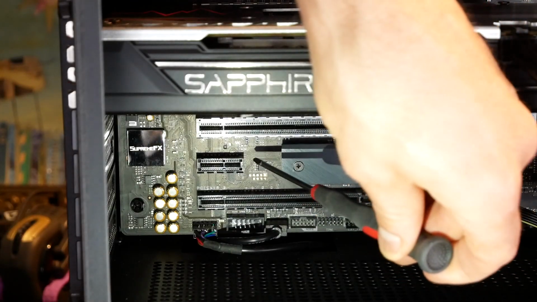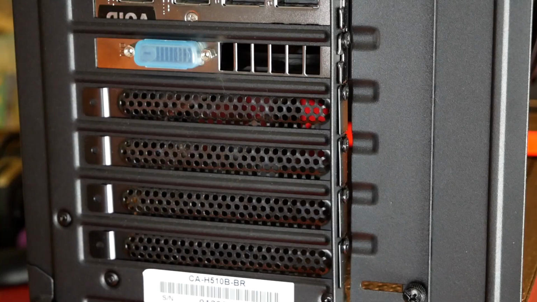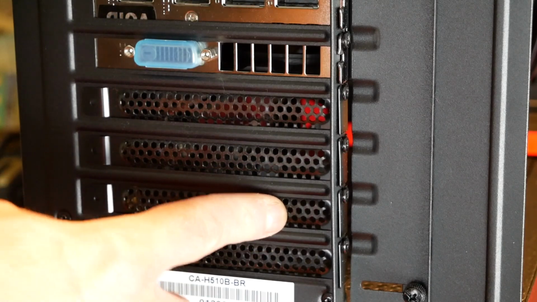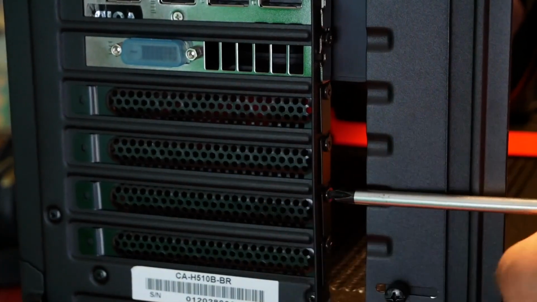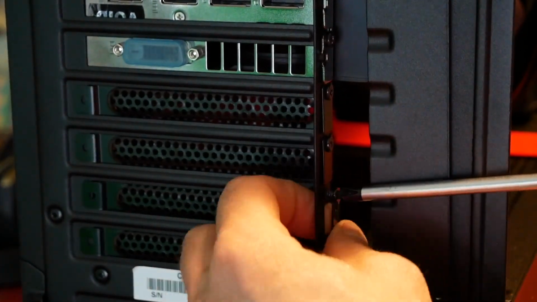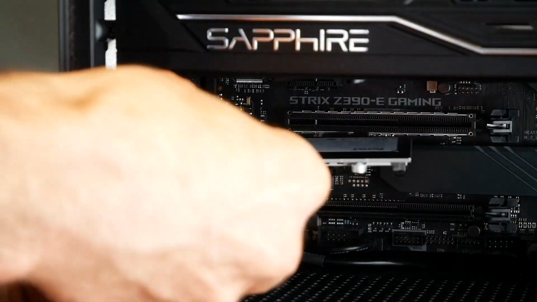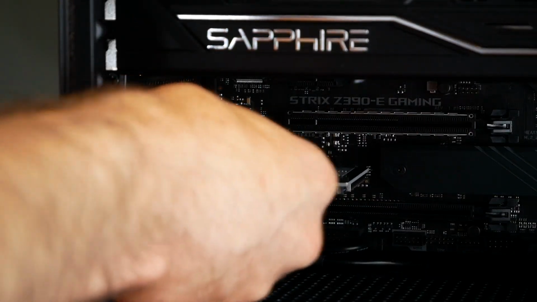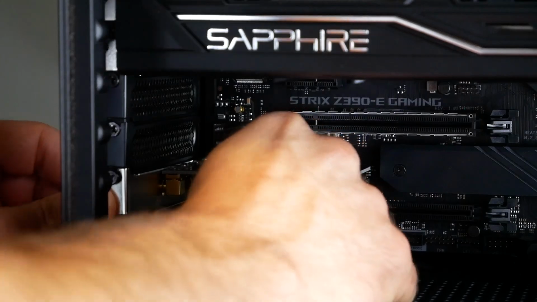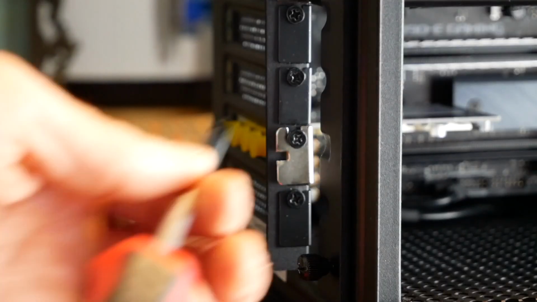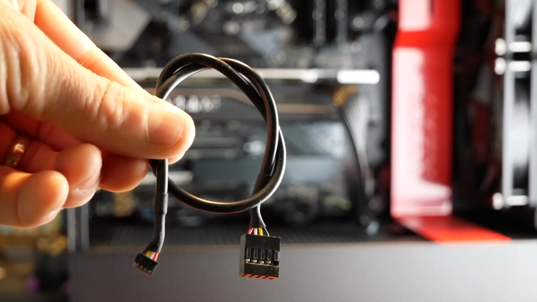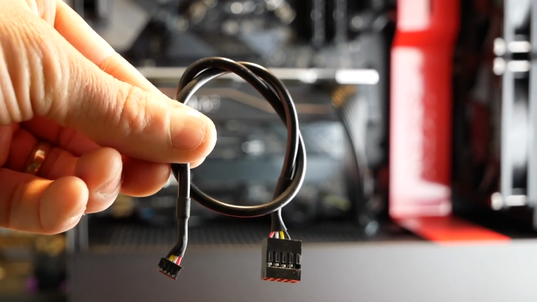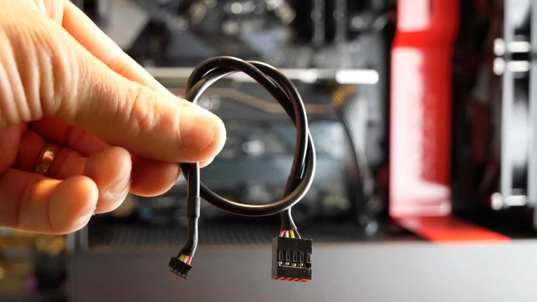This card is going to go into this short slot right here. So I just have to pull out the appropriate cover here. This cable that came with the card is what connects the Bluetooth to the motherboard.